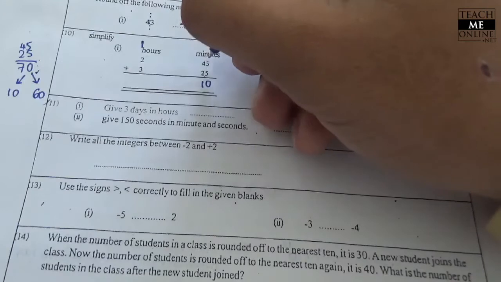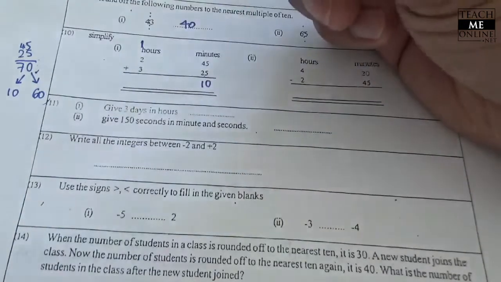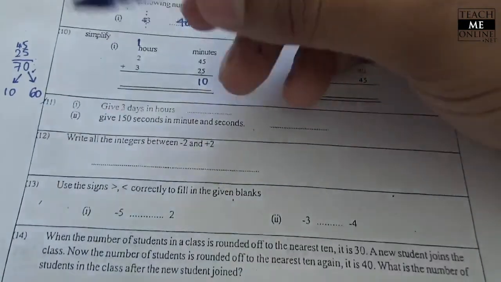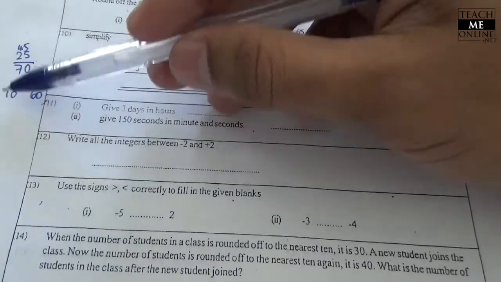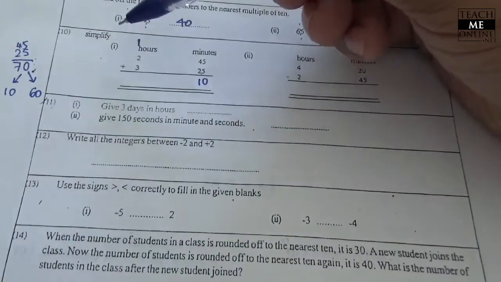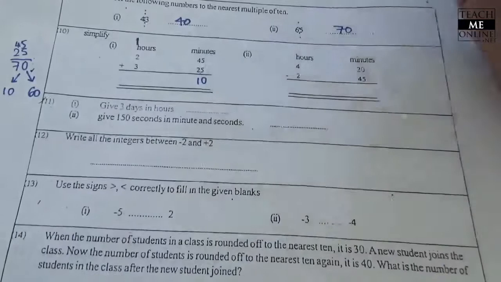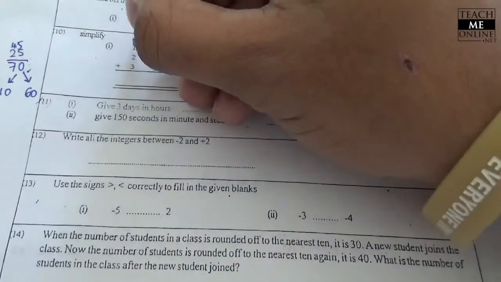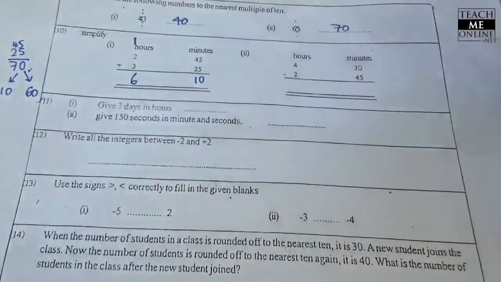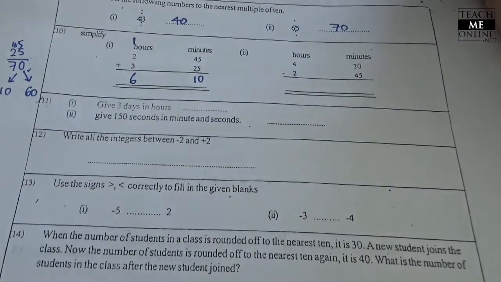And now again, 45 plus 25 is 70. But I can't write 70 minutes. So I can break this into 60 minutes and 10 minutes. The 60 minutes come here as 1 hour. The remaining 10 minutes come here as minutes. Then I get 1 plus 2 plus 3, which is 6. So 6 hours and 10 minutes. Right.